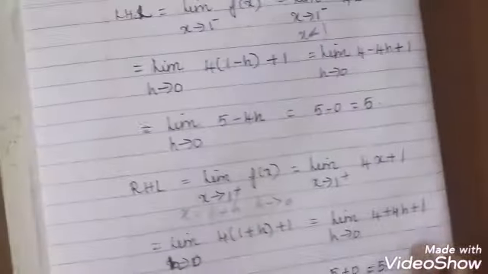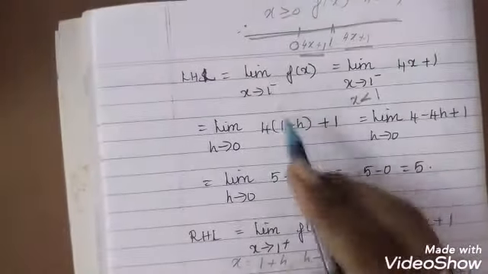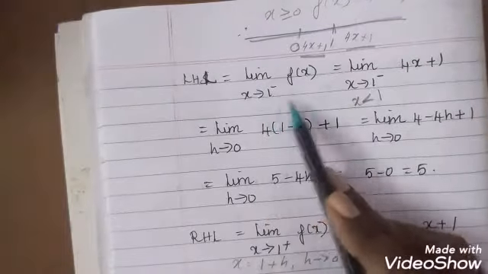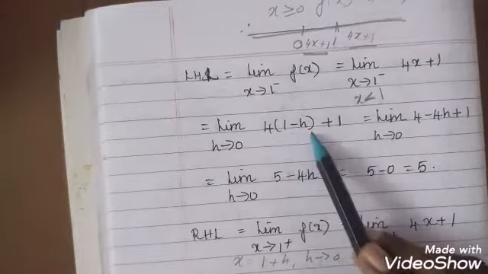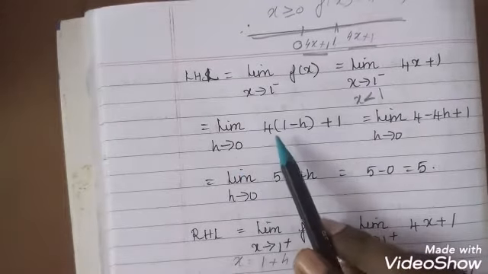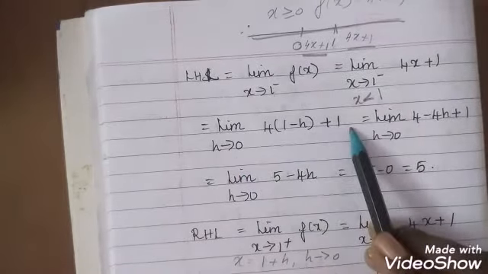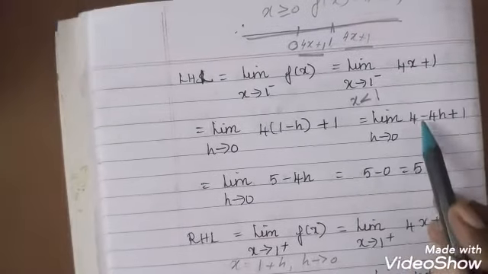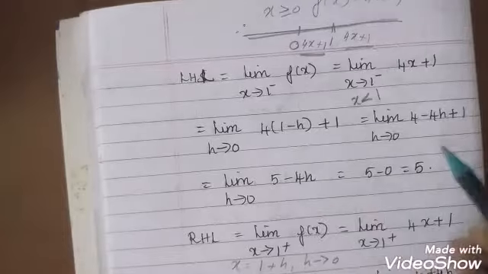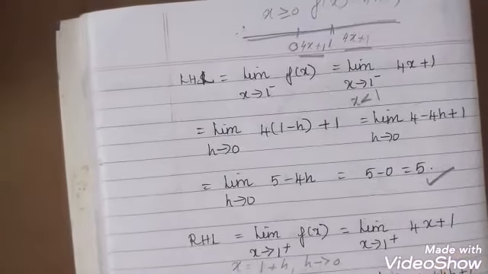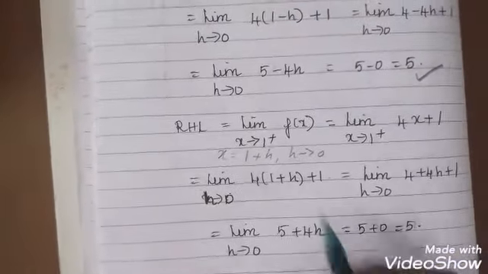You understood? Okay. So here you have limit of x tending to 1 minus, it's nothing but 4x plus 1. So your x will be replaced by 1 minus h as h tends to 0. 4 into (1 minus h) plus 1 here. Limit of h tending to 0, 4 minus 4h plus 1. So it's 5 minus 4h. When you substitute the limit, you will get it to be equal to 5. Got it?